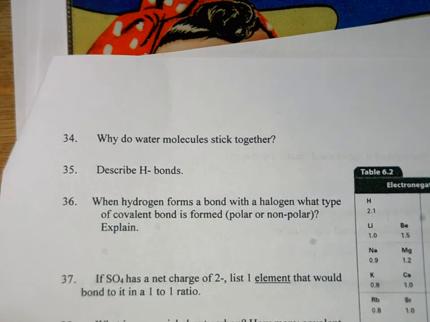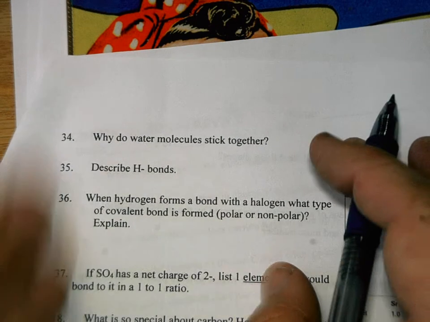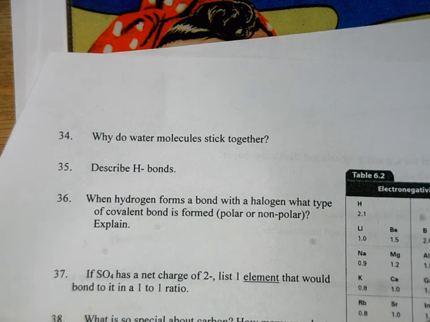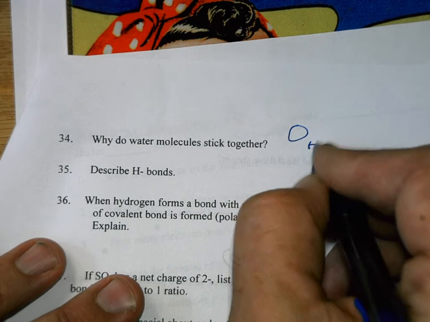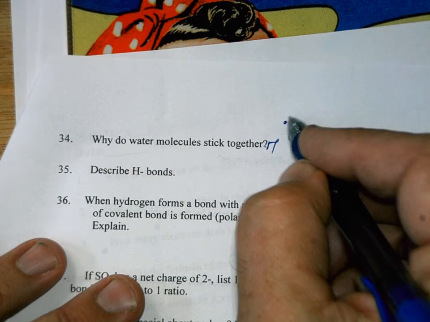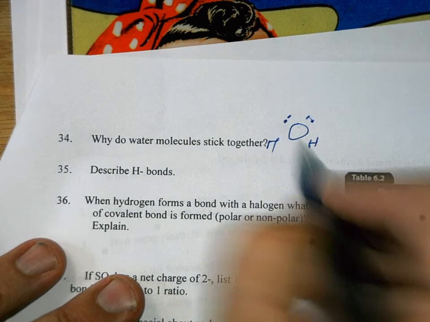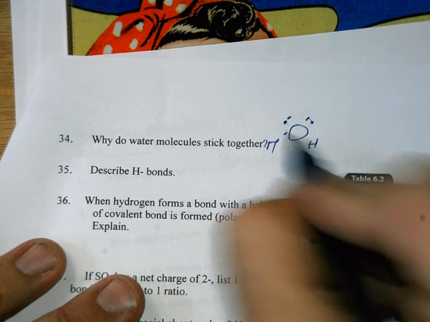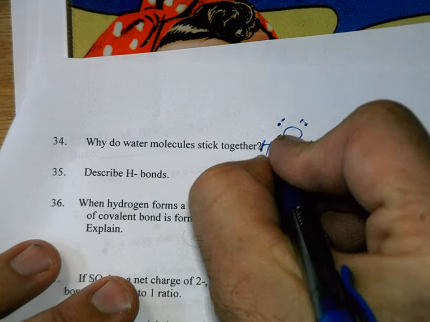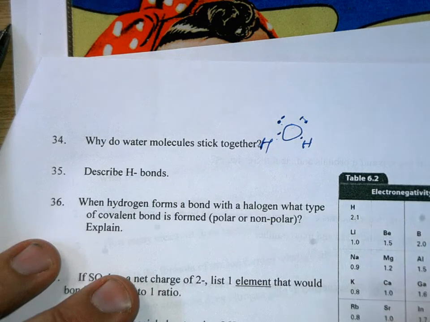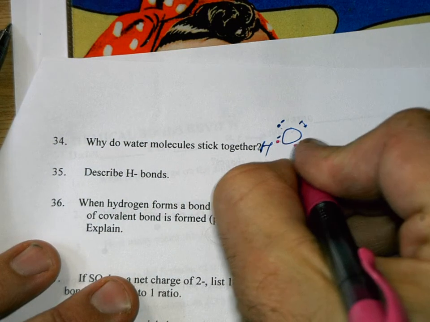Number 34. Why do water molecules stick together? Well, we're kind of getting into polar and nonpolar compounds. When we did the Lewis structure for water, it's got two paired electrons. It's going to have two unpaired electrons, which it will share. I'll do those in a different color for hydrogen. It'll share those guys like that.